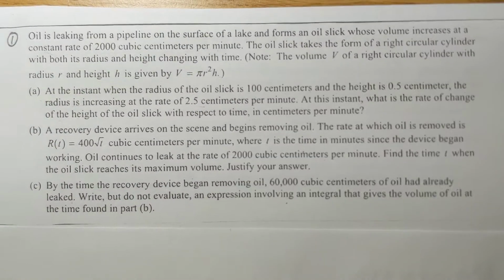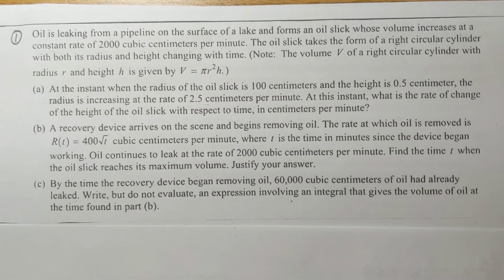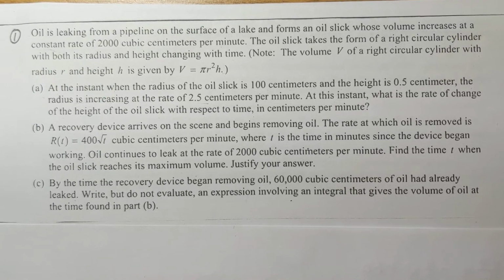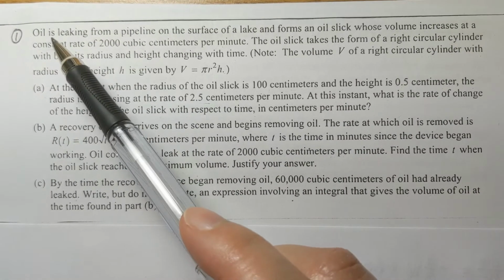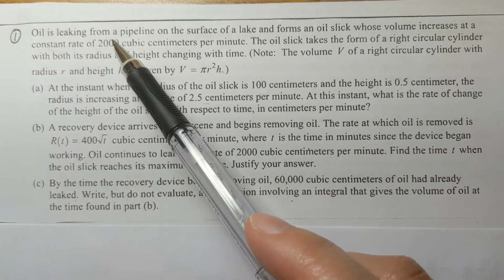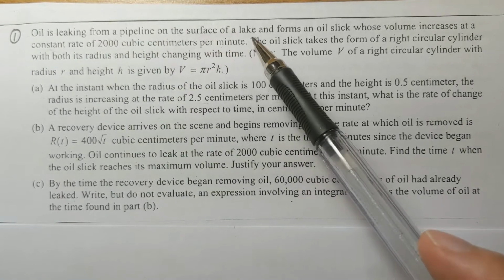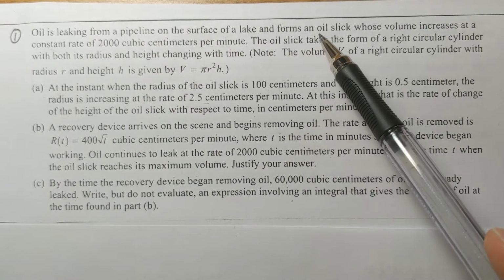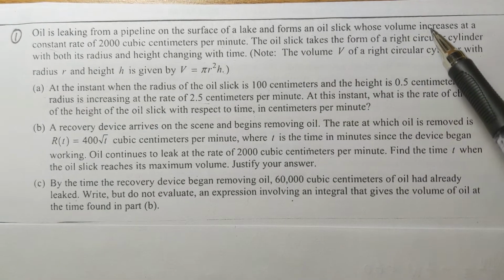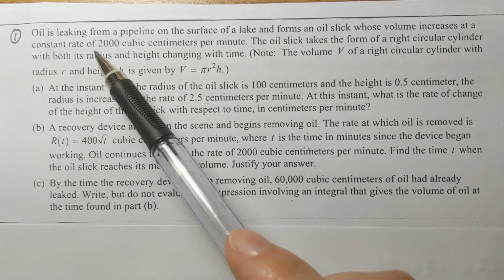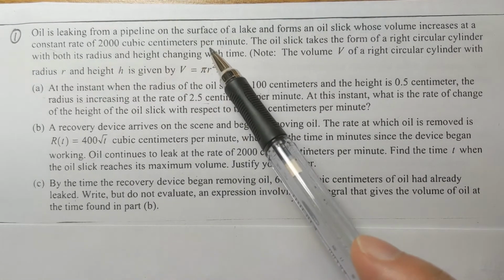Hi, good morning. Today we are going to continue to review the related rate problem. Let's take a look at question number 1. Oil is leaking from a pipeline on the surface of a lake and forms an oil slick whose volume increases at a constant rate of 2,000 cubic centimeters per minute.